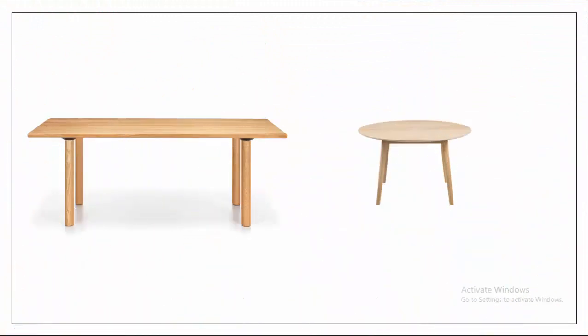As you can see here, we have two tables. Large table and small table. Both of them are made up of wood. But let me ask you a question. Which one of them contains much more amount of wood? Yes, the large table contains more amount of wood. And the small table contains less amount of wood.